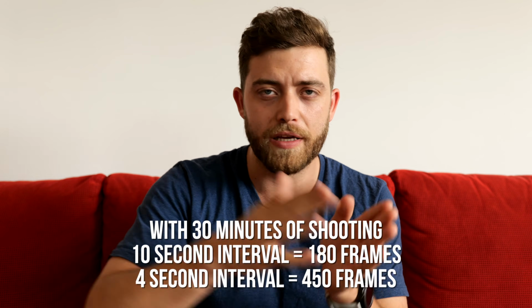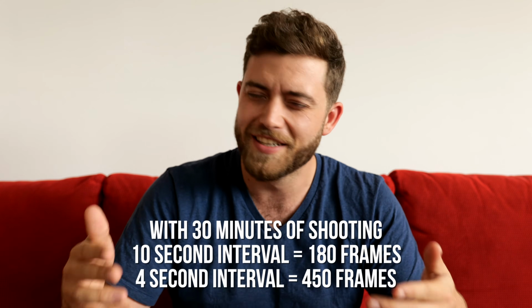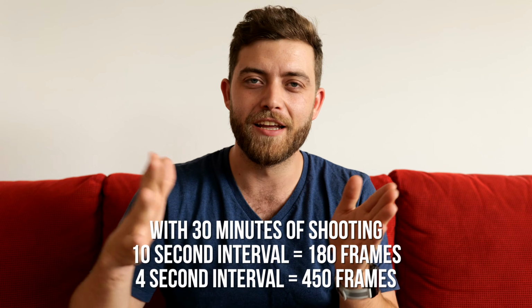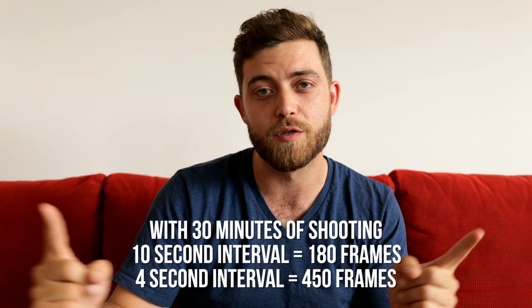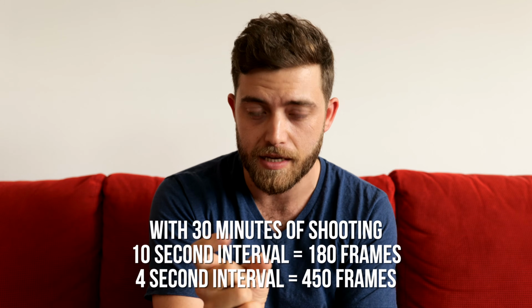Say you shoot with a 10-second interval and a 9-second exposure, you'll get more lightning bolts in your sequence, but your sequence will be way shorter because you're only shooting a photo every 10 seconds as opposed to every 4 seconds. The reason you don't go shorter than that is because your camera probably won't be fast enough.